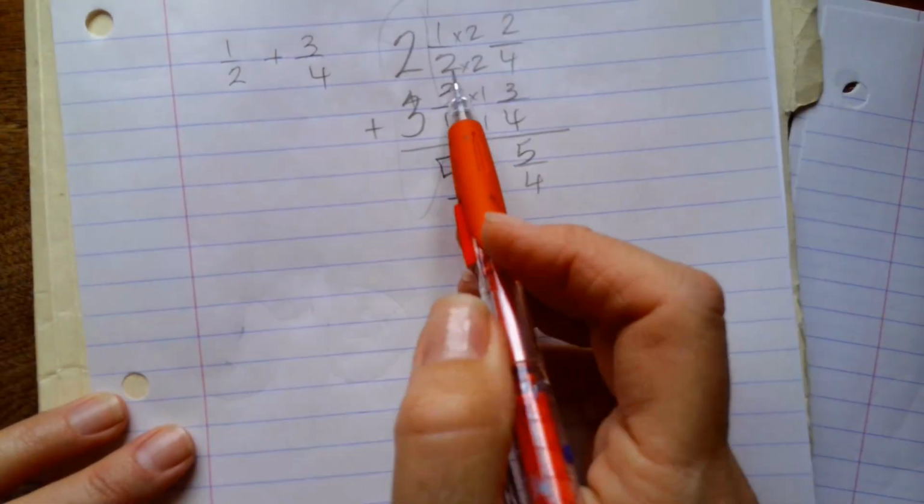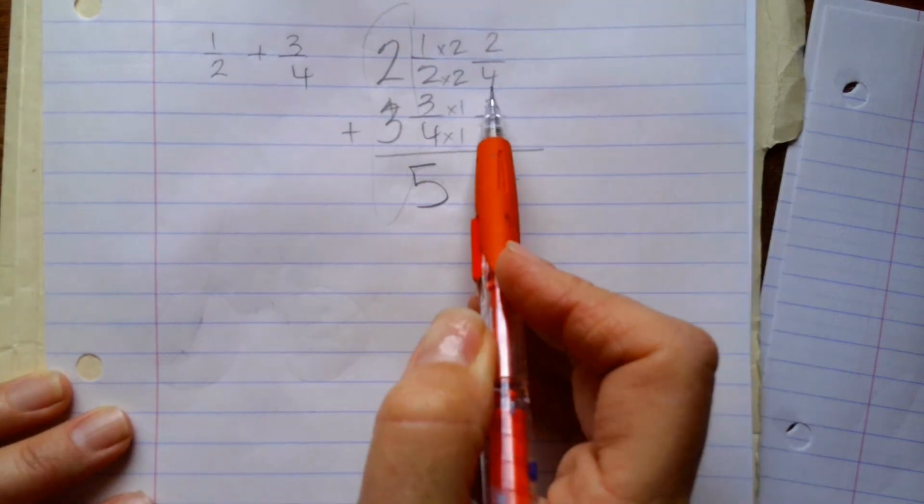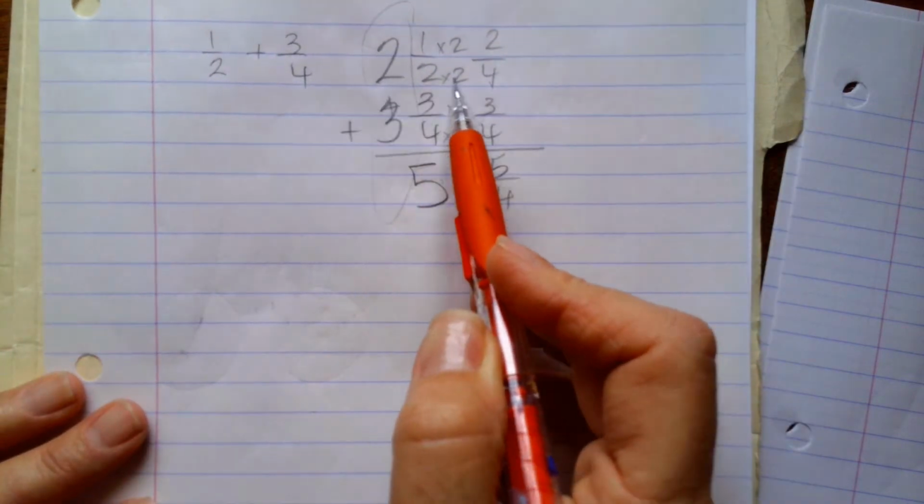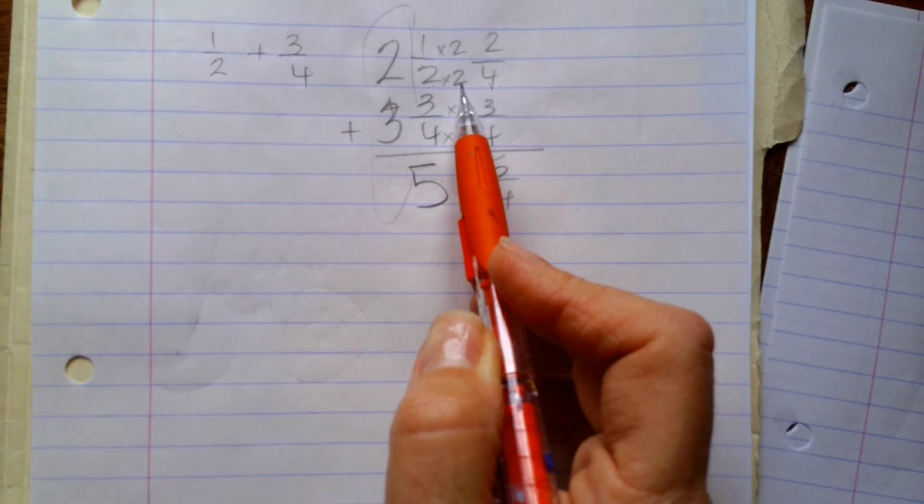Okay, if I have 1/2 plus 3/4, I'm going to find the common denominator, which is 4. I change my 2 into a 4 by multiplying by 2.